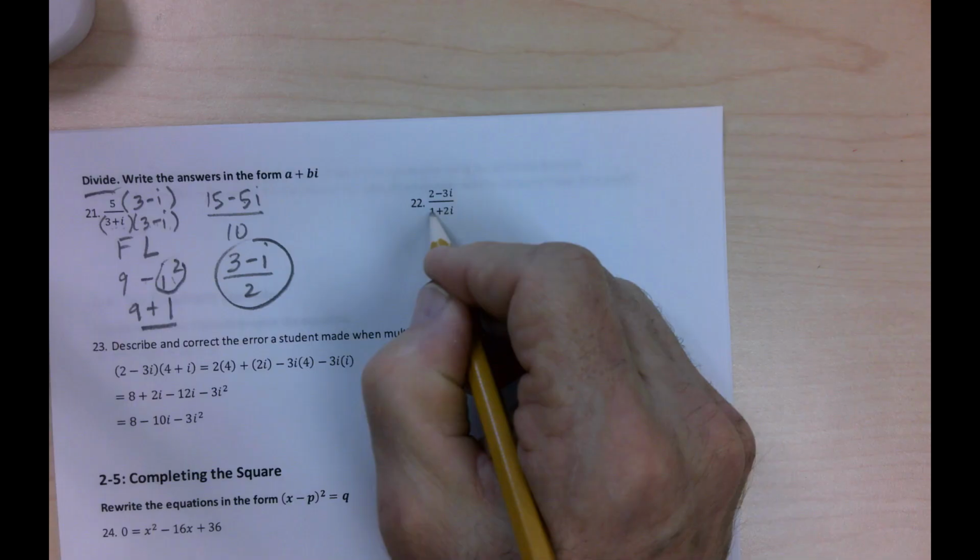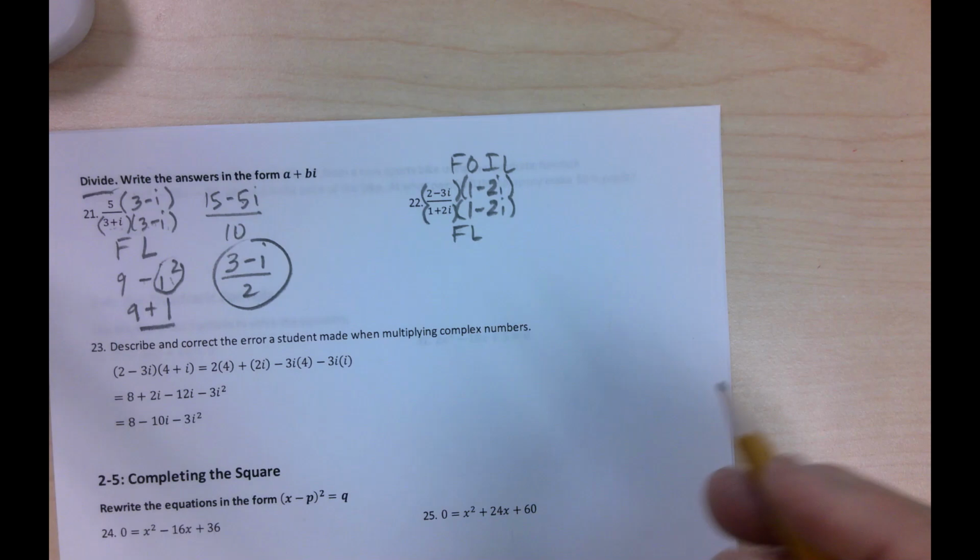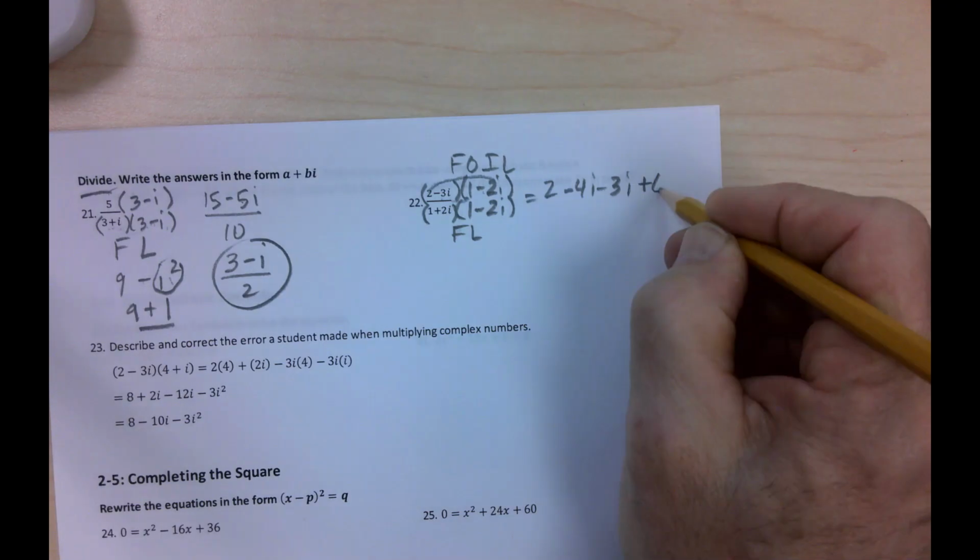Here, the only way you're going to get that out of there is by multiplying by the conjugate, and then I have to multiply this by the conjugate. Down here I can, I have to. So let's get to work. 2 times 1 is 2. Outside is negative 4i. Inside is negative 3i. Negative times negative, next i squared.